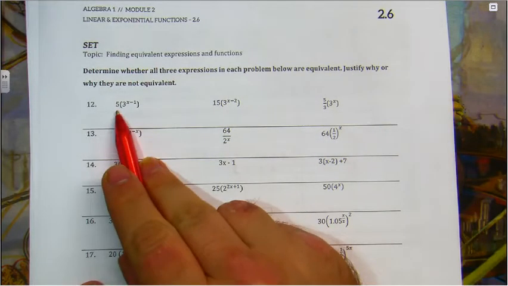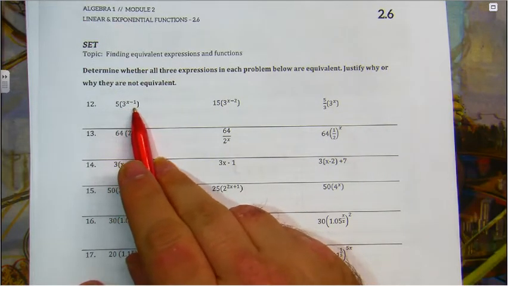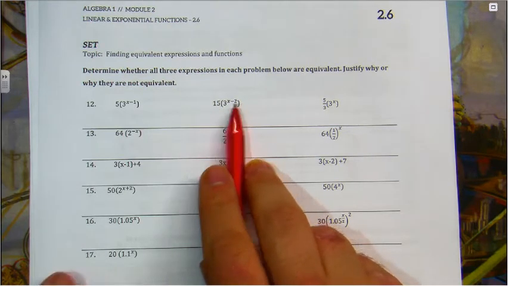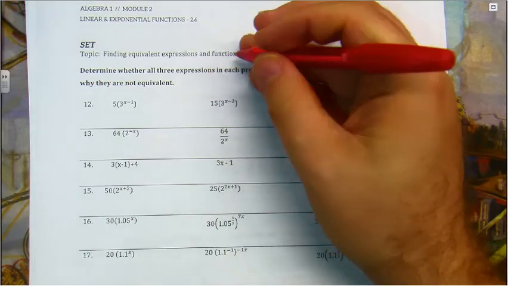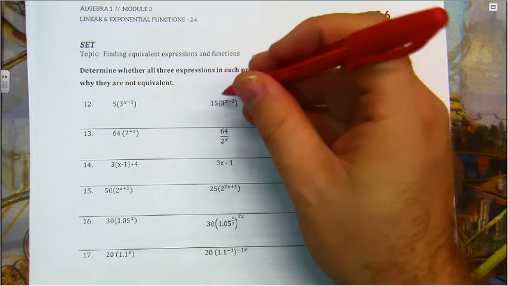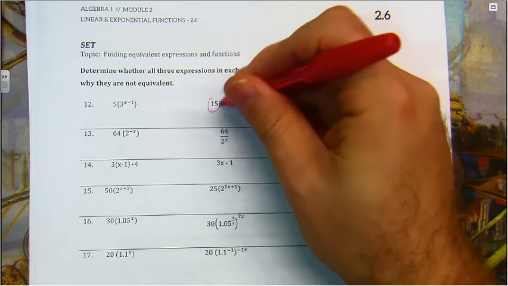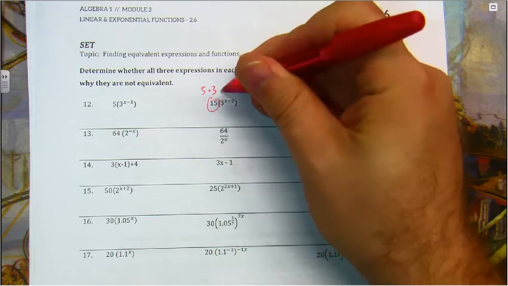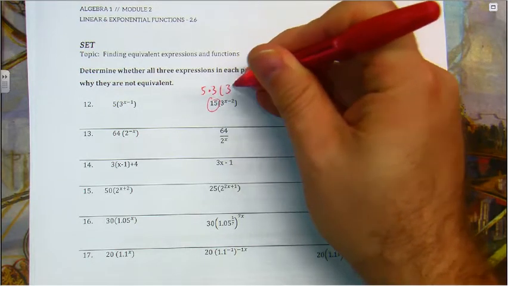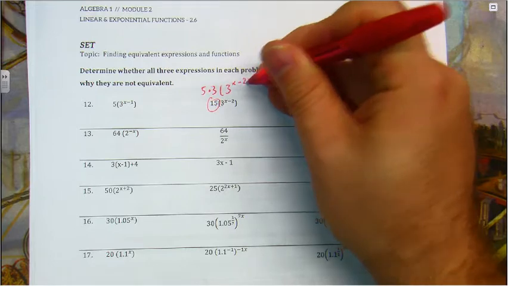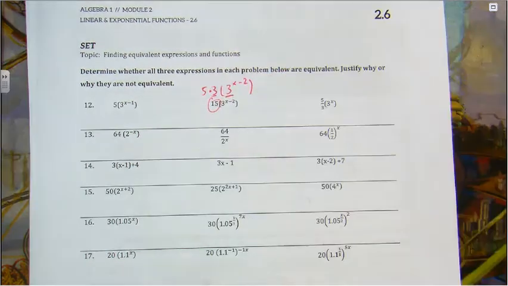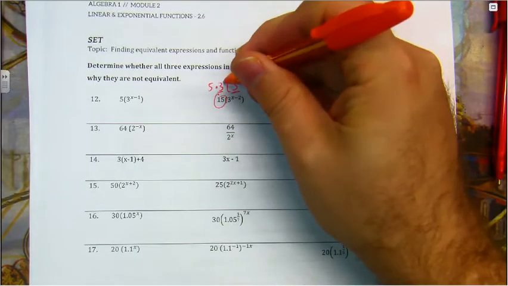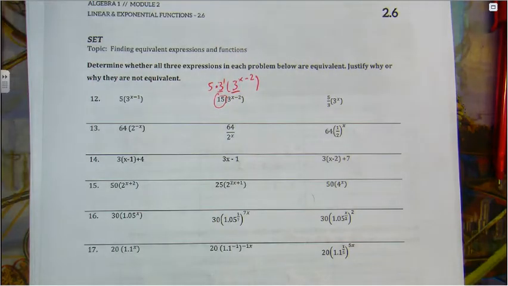So we have 5 times 3 to the x minus 1, and then 15 times 3 to the x minus 2. So look at what happens here if we look at 15. We could rewrite 15 as 5 times 3, right? Because 5 times 3 is 15. And then this is being multiplied by 3 to the x minus 2. Now, we have two base 3's here. This one is to that invisible first power, right?